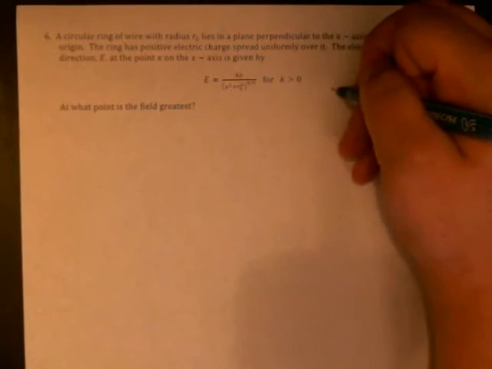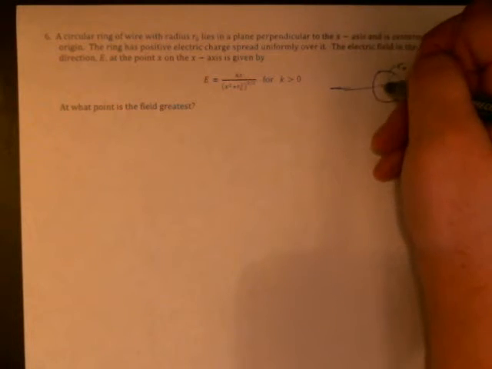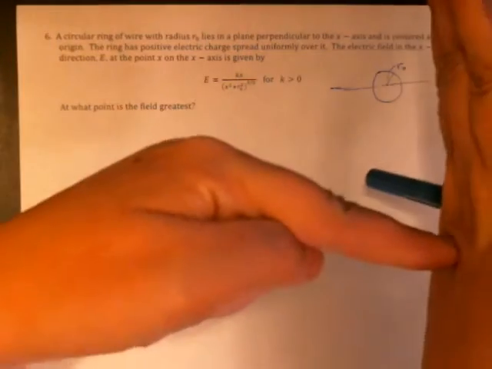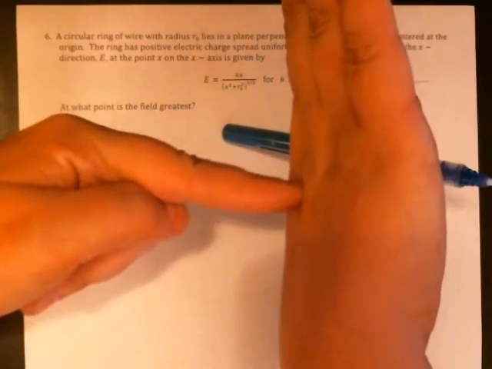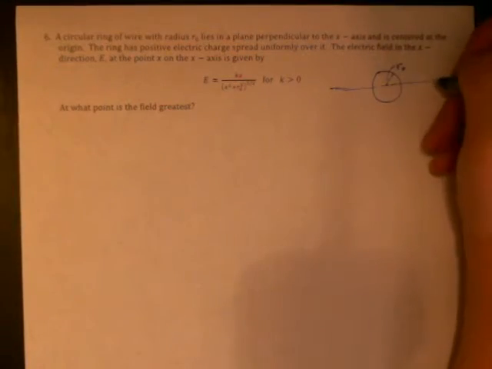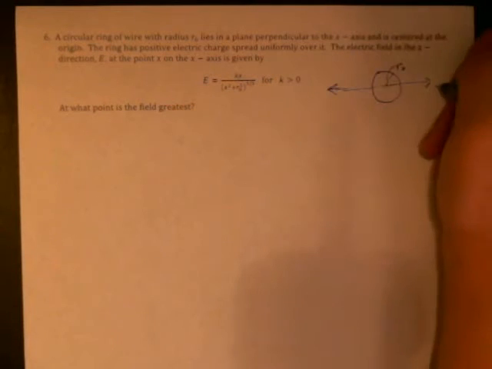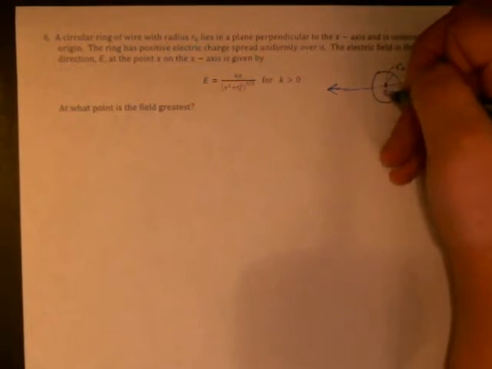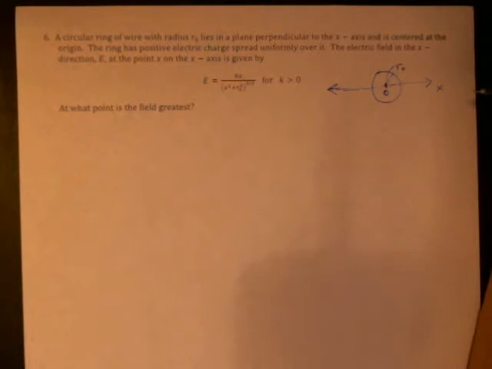Okay, so here's what I'm picturing. It's like the x-axis runs right through the middle of it. So here's the x-axis running into our circle. Hopefully that makes sense. Okay, so this is x, centered at the origin, so this is happening right when x equals 0. So this is just floating around the x-axis.